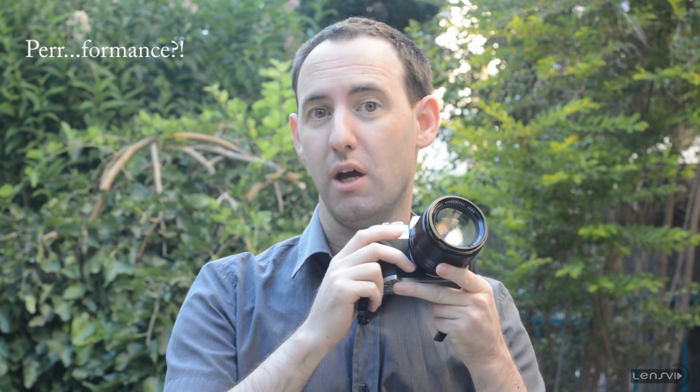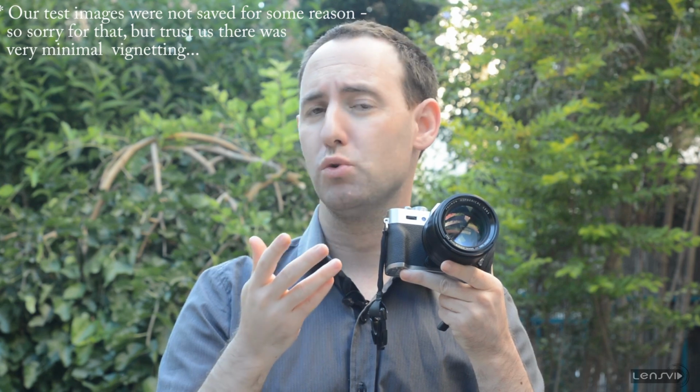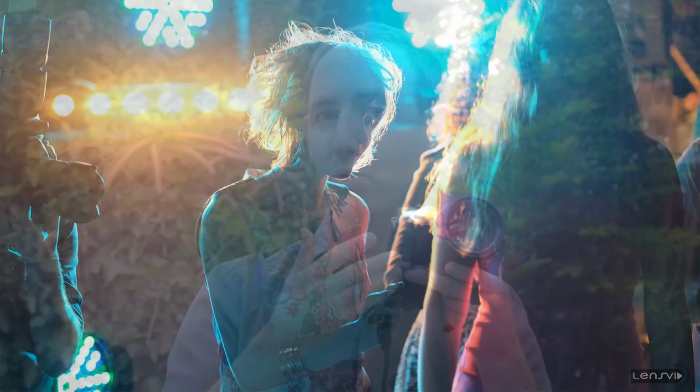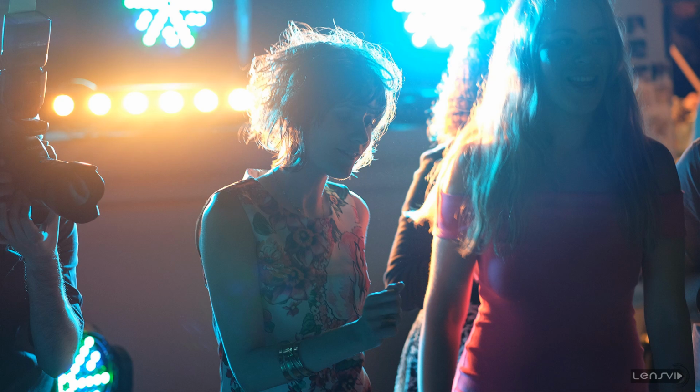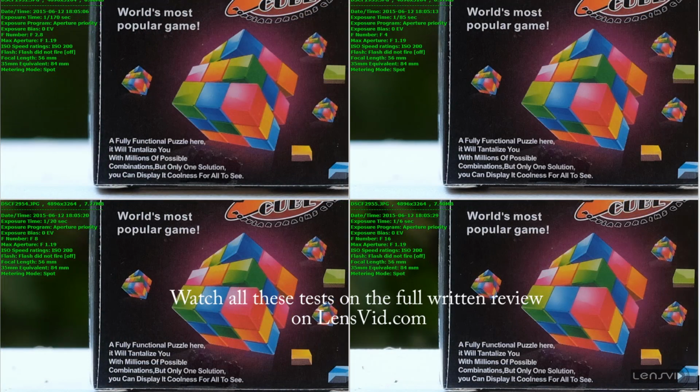So let's talk about the performance of this lens. Well, we were very pleased with how this lens performed. First of all, the image was very sharp, even wide open. We looked at the vignetting, and as you can see on the screen right now, we don't get a lot of vignetting. Barrel distortion wasn't a problem. Shooting into a light was also not a problem. But in terms of the actual sharpness, and this is what we were mostly interested in, this lens performs superbly.